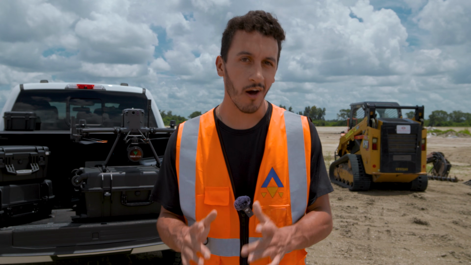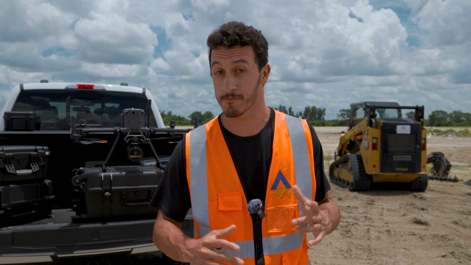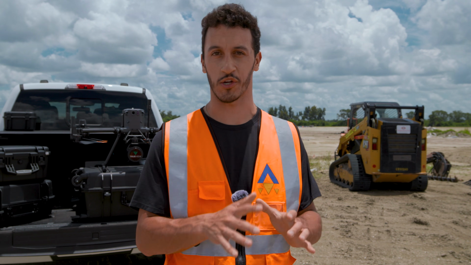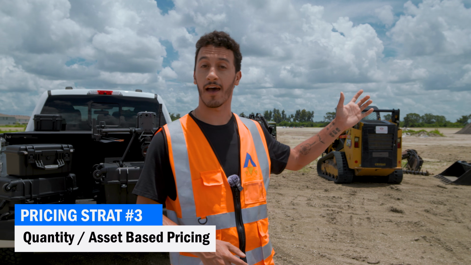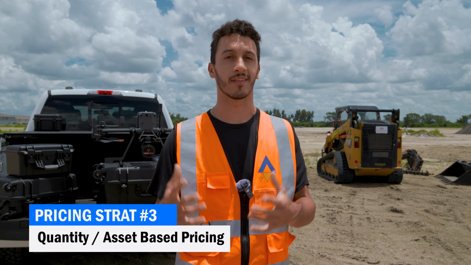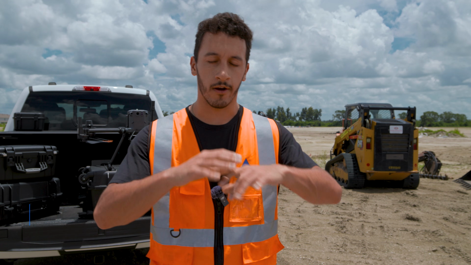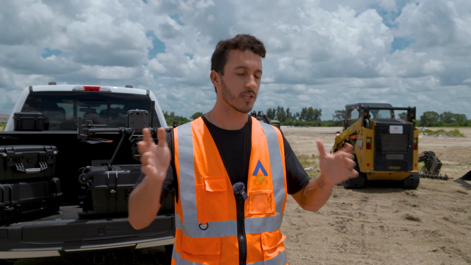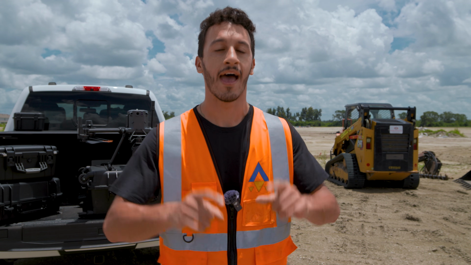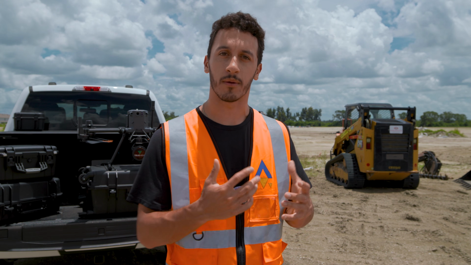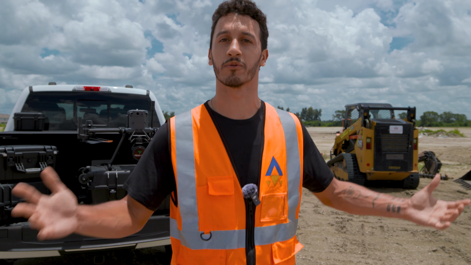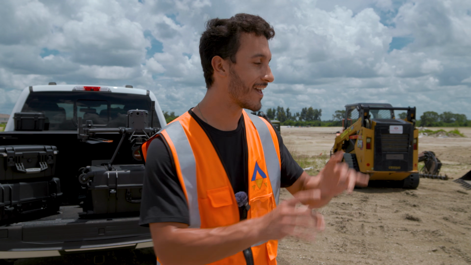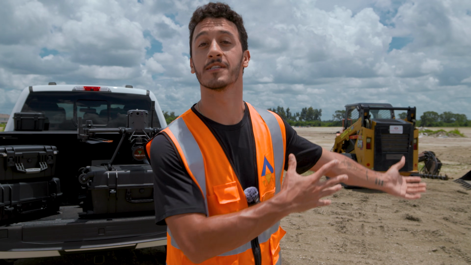And finally, let's talk about the last pricing strategy, which can be extremely lucrative in certain scenarios. And that's quantity or asset-based pricing. For example, the project that I have behind me involves an aerial LiDAR survey. And look, I know LiDAR is a specialized tool and not everybody that's watching this has access to it. However, the way that I go about the pricing with using this strategy, you can apply it to multiple different industries. I'm just going to take this as our case study here for it.